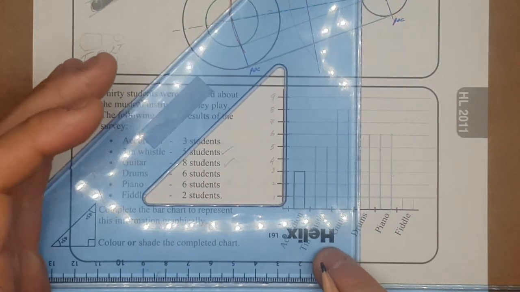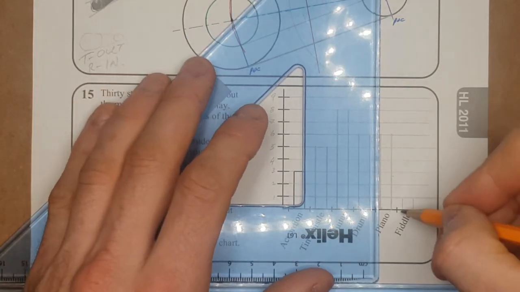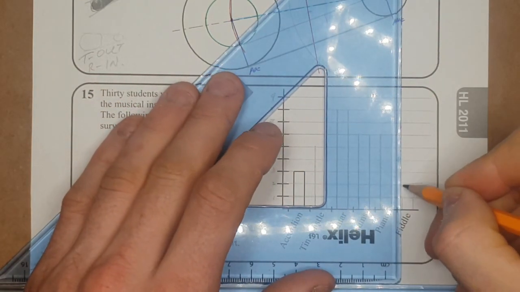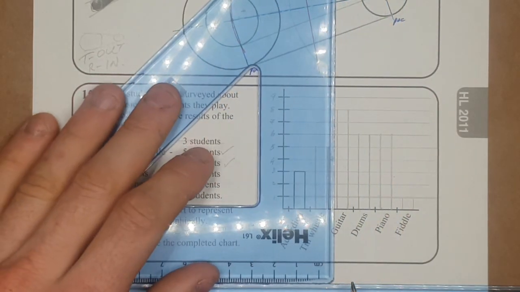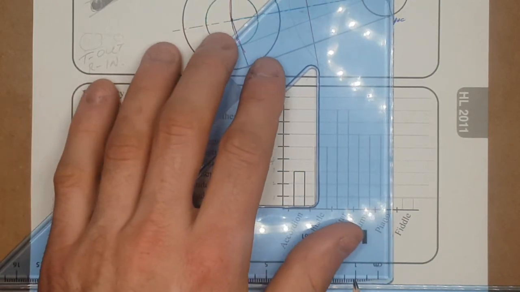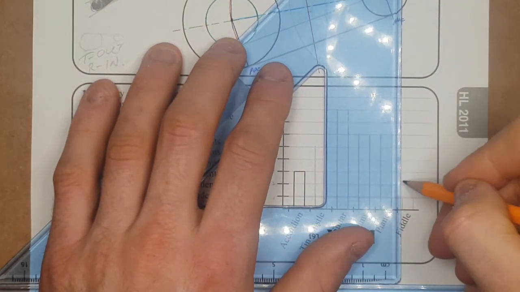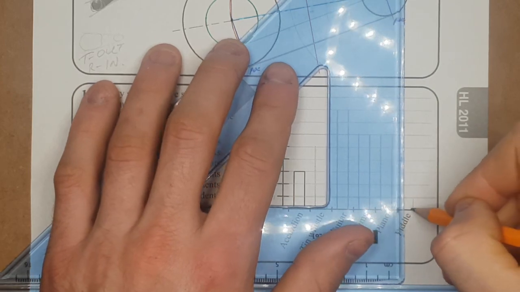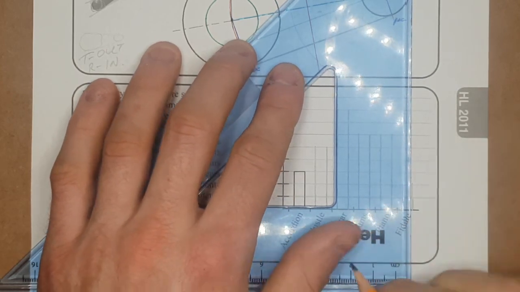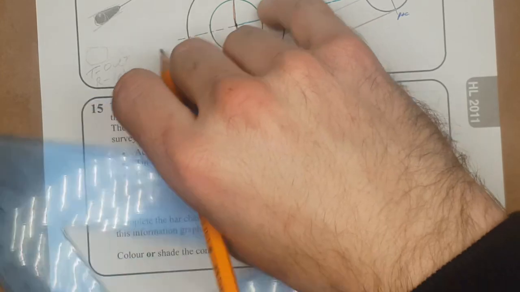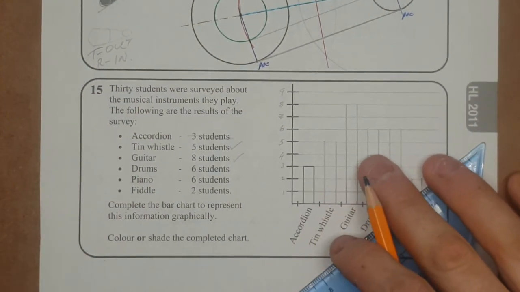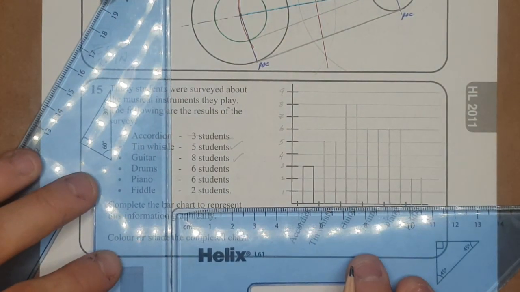Is this fiddle? Fiddle, 2 students. Bit of a slip there. Just add the top line onto each bar.